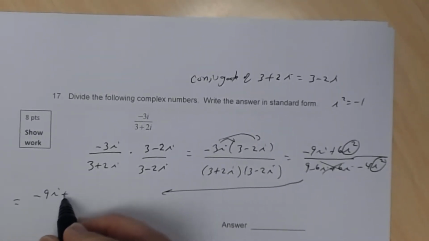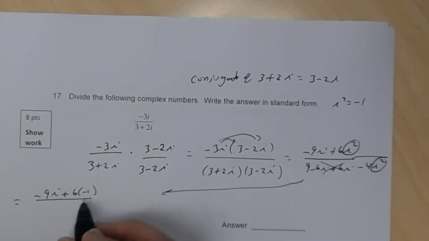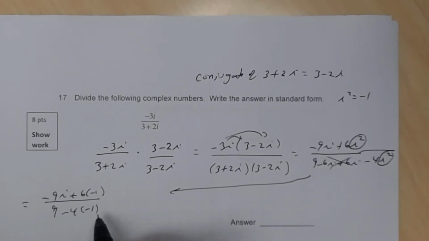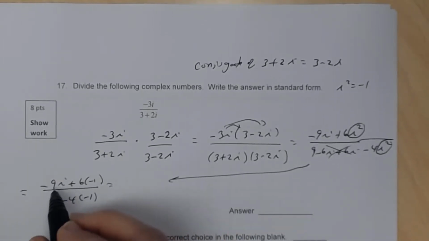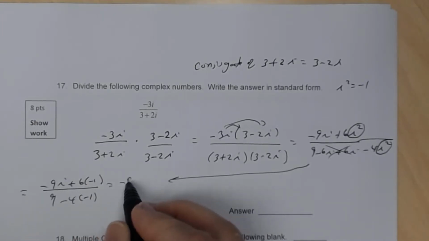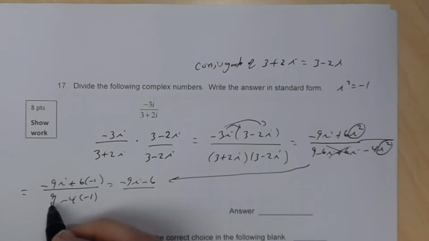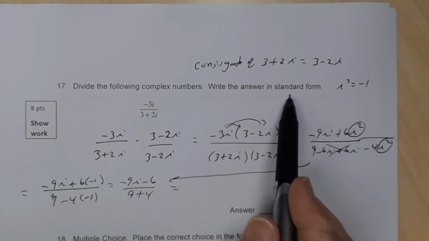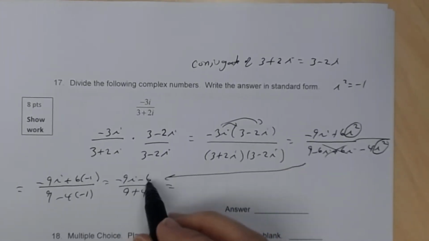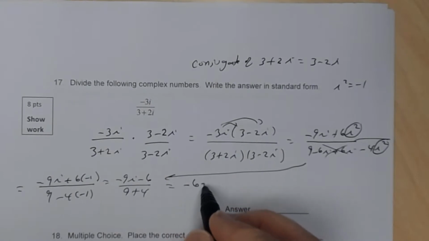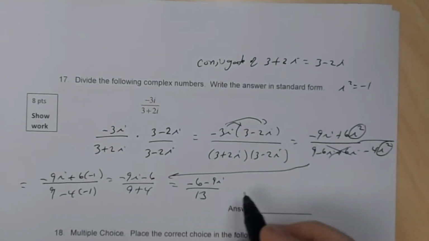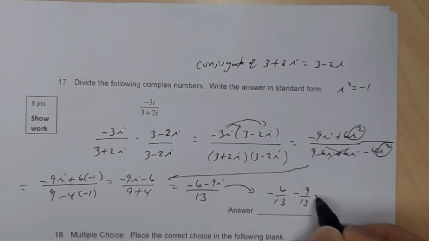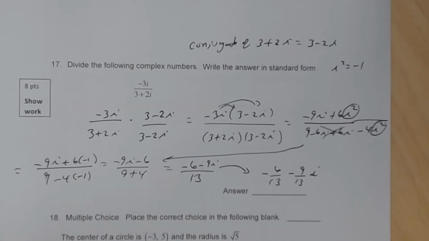negative 9i plus 6 times a negative 1 divided by 9 minus 4 times a negative 1. So negative 6, so that becomes negative 9i minus 6 divided by 9, a negative 4 times a negative 1 is a positive 4. And remember, you want to write it in standard form. So I'm going to do this first. I'm going to put negative 6 first. It'll be negative 6 minus 9i divided by 13. And then in standard form, that becomes negative 6/13 minus 9/13 i. All right, so that's your answer for number 17.